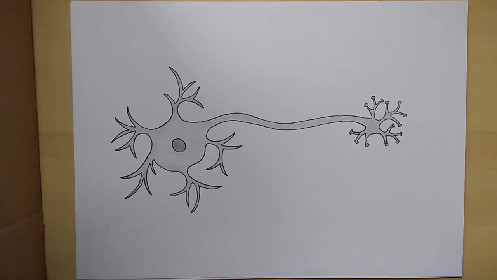Your brain, and in fact all of your nerves, are made up of cells called neurons, which look like this. They are responsible for carrying orders from the brain to every part in the body, and they do this by electrical signals. However, neurons can't do this job on their own.